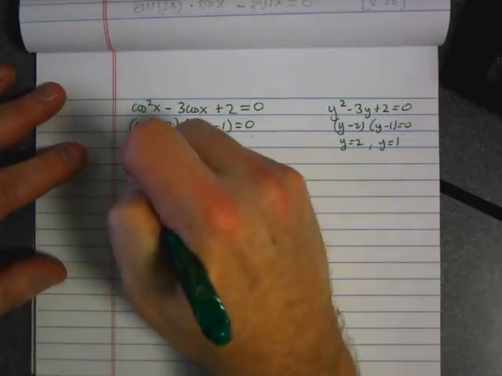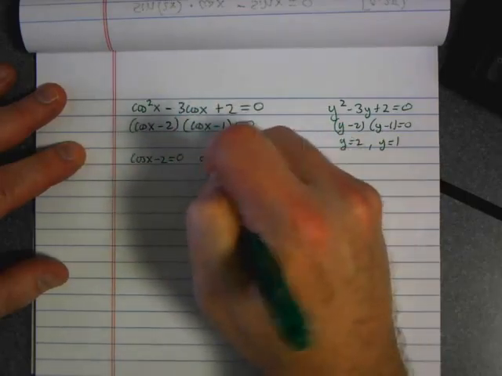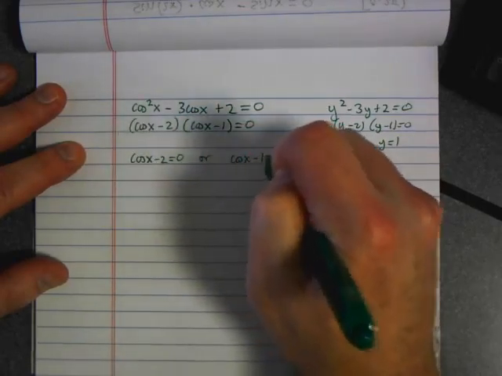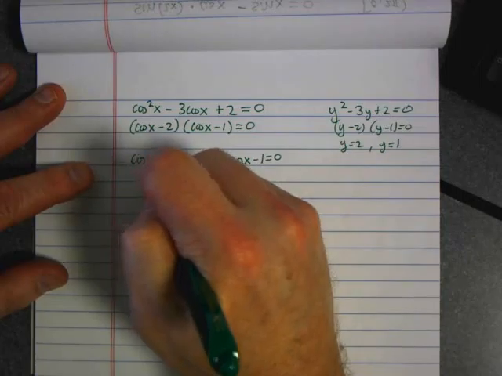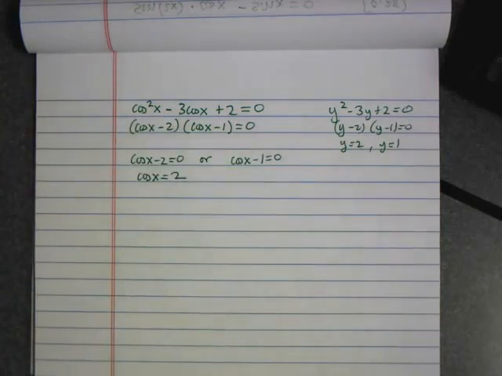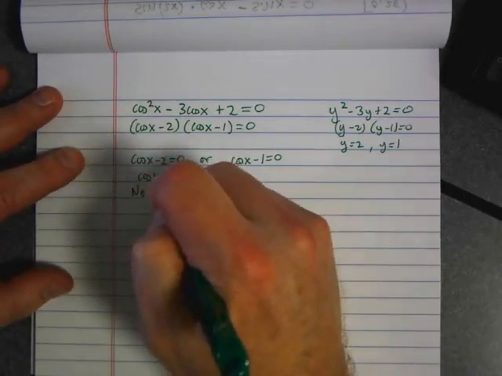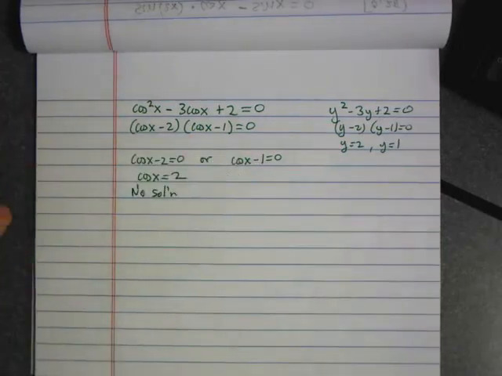So I get 2 equations, cosine x minus 2 equals 0, or cosine x minus 1 equals 0. This one says cosine x equals 2. That's not true? Why not? It's out of the range. The biggest possible value for cosine is 1. So this equation has no solutions from that side.